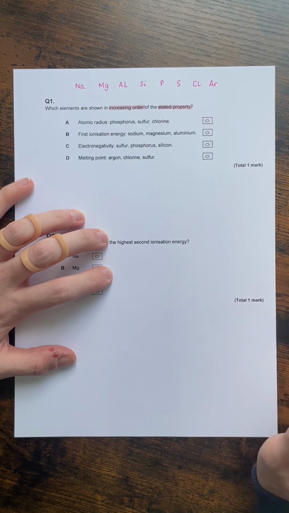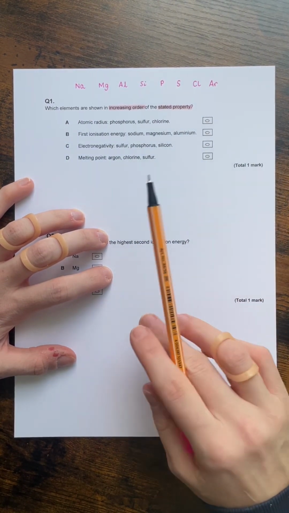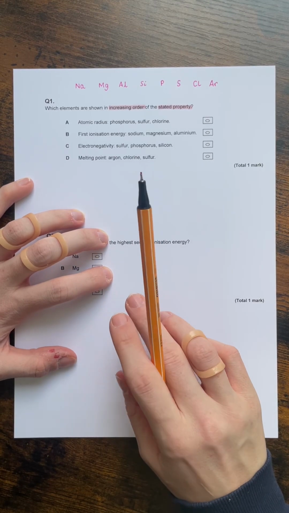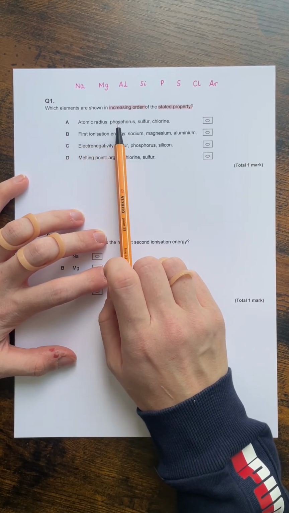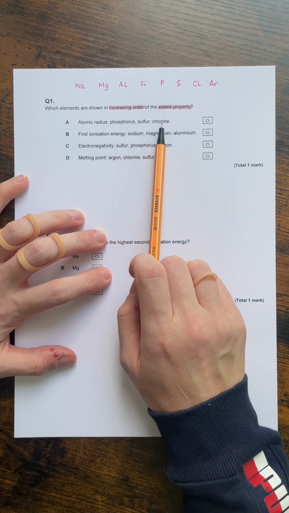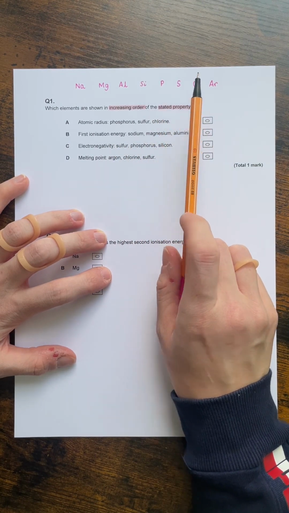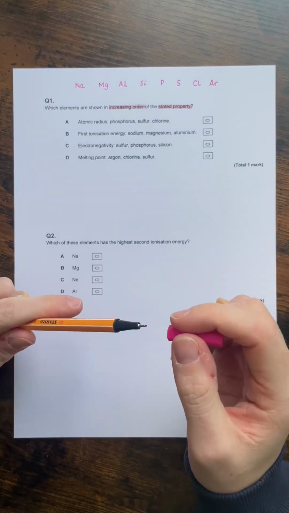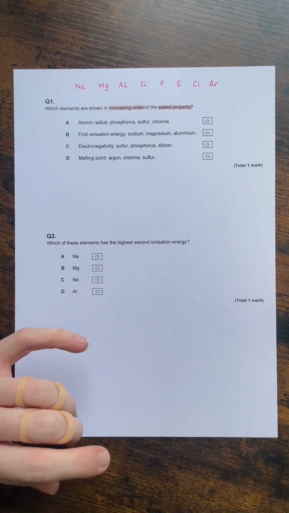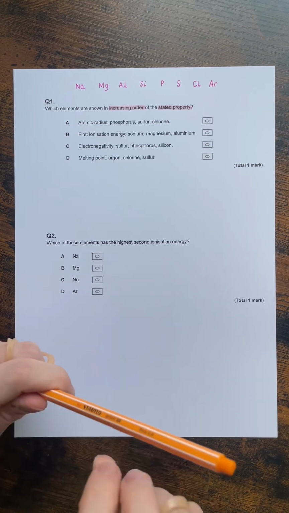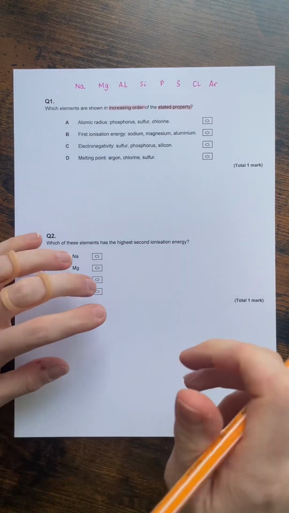So they've chosen different combinations of these elements in these different questions. So we've got atomic radius, does it increase from phosphorus to sulfur to chlorine? So those 3 there. So that would mean that atomic radius would need to increase across a period, and that is absolutely not the case.